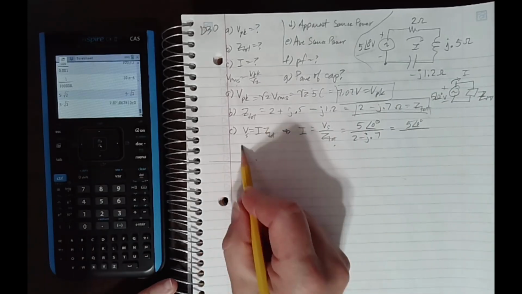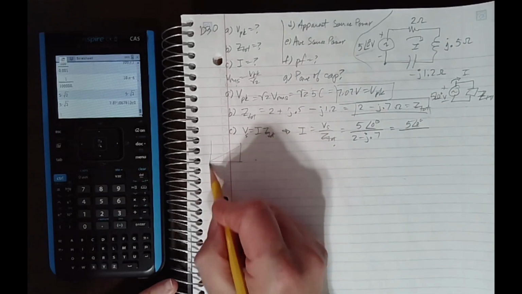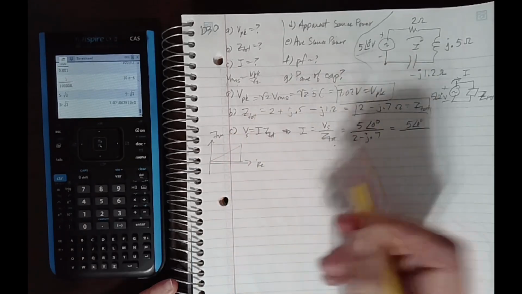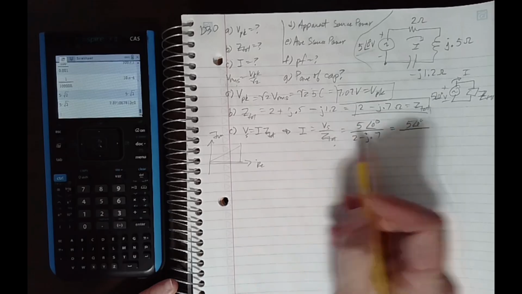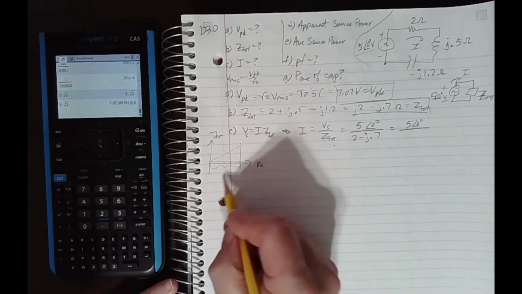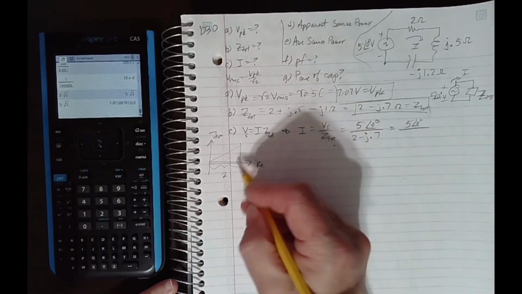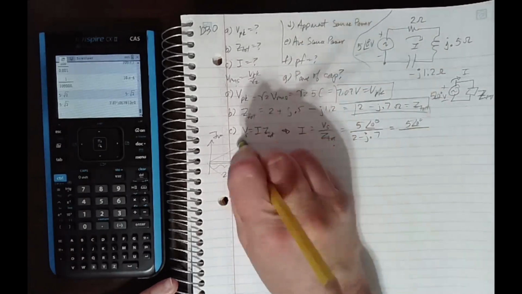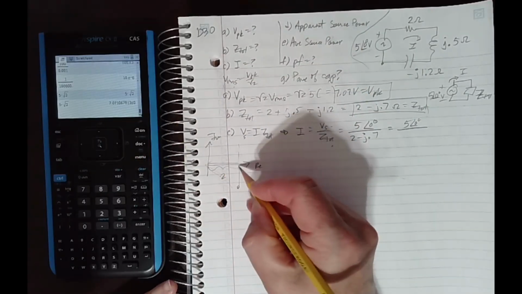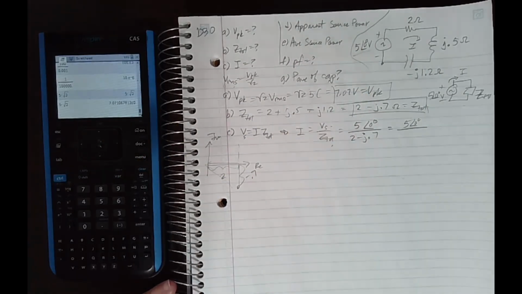In terms of real and imaginary, the real part is 2, and j is actually down, so it's over here, negative 0.7.